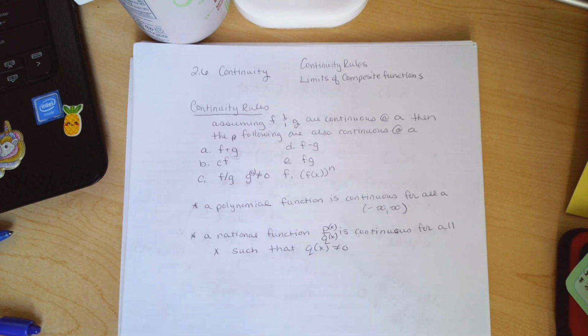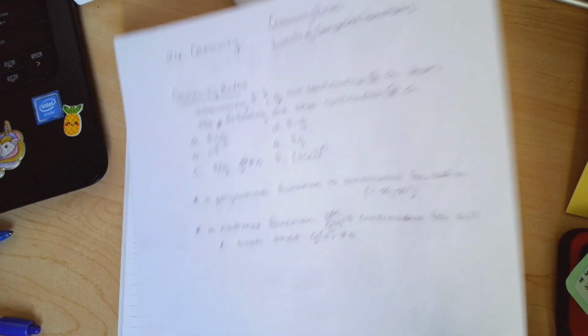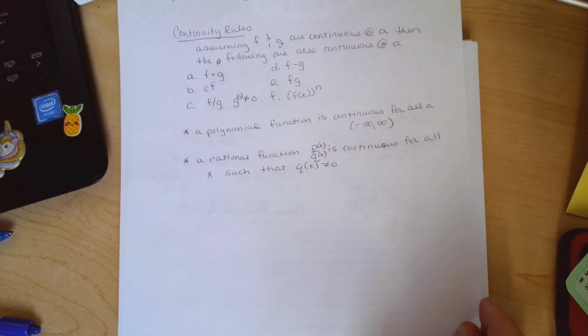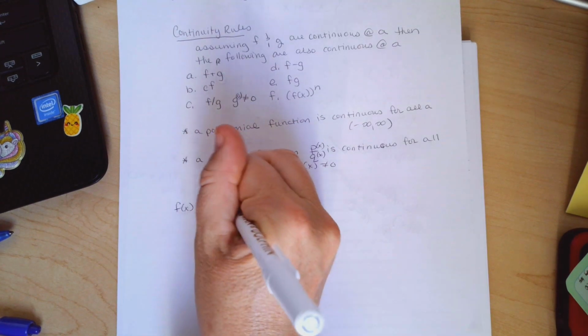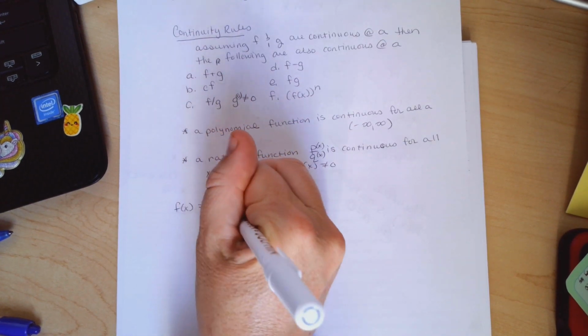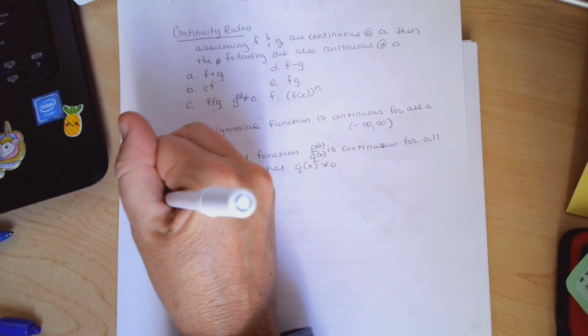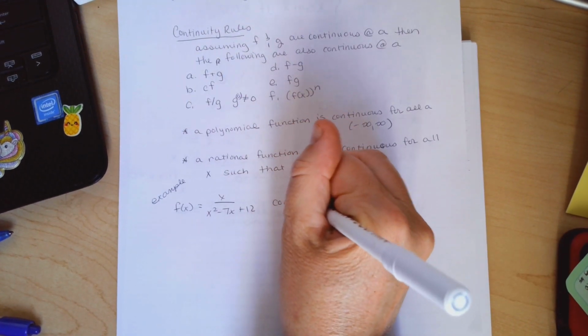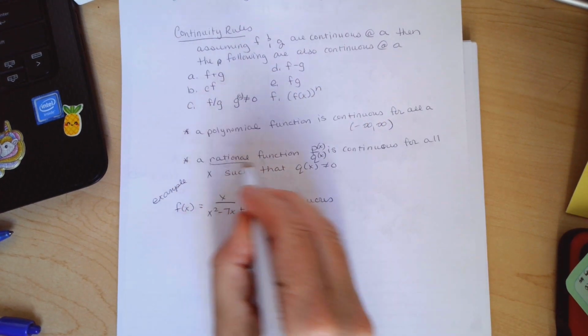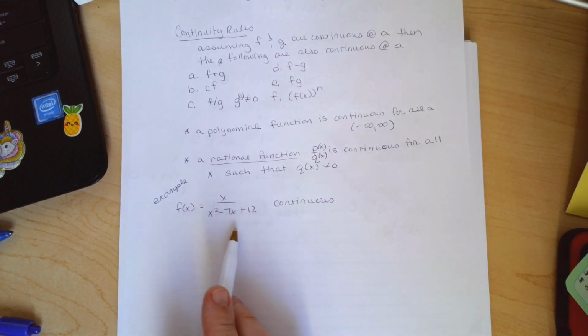Okay, so let's take these rules and look at the continuity of a couple things. So let's look at f of x equals x over x squared minus 7x plus 12. And the question is, is this continuous? We have a rational function, so it's going to be continuous everywhere the denominator does not equal 0.